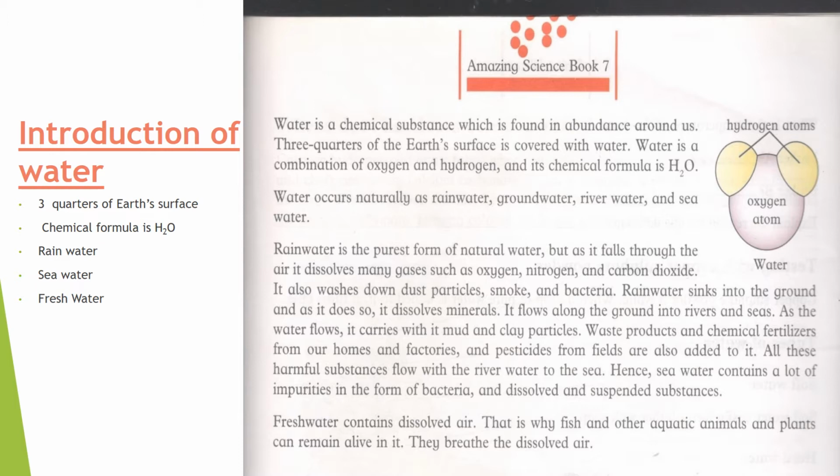There are three water types: rainwater, seawater, freshwater. Rainwater is the purest form of natural water because it does not involve any impurities. But when it falls on the ground, it becomes seawater, and seawater is an impure form of water. How the impurities act in the water, we will discuss.